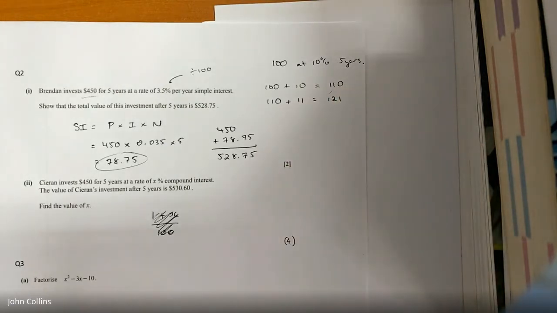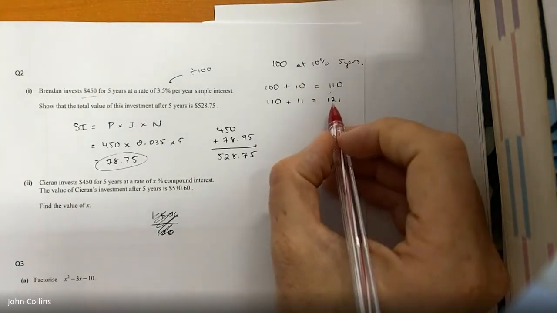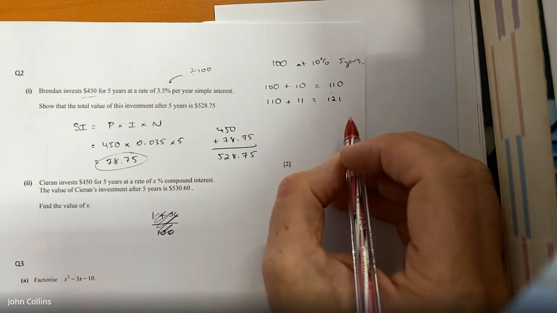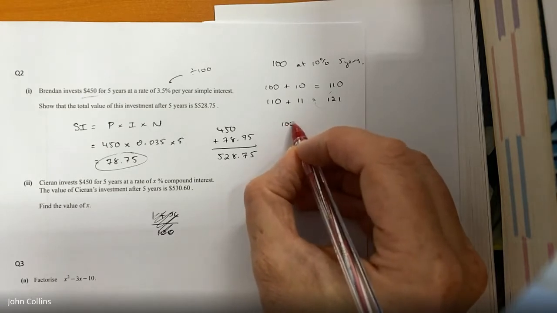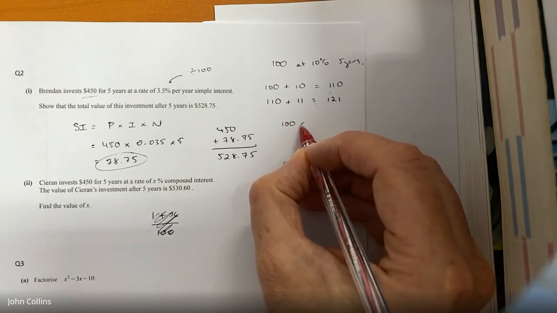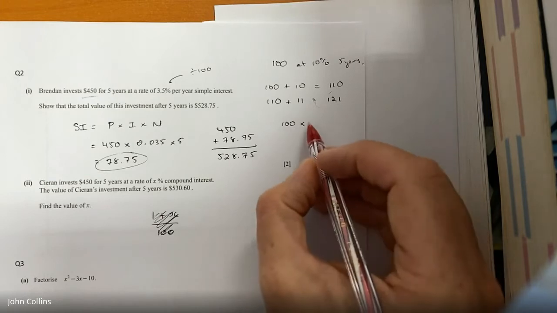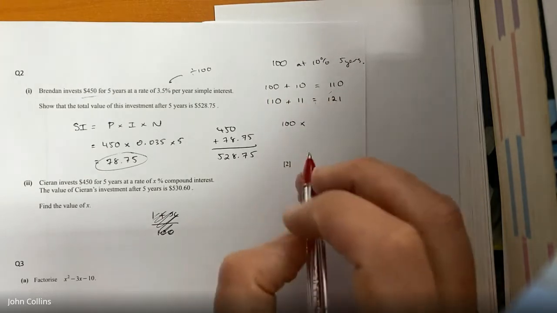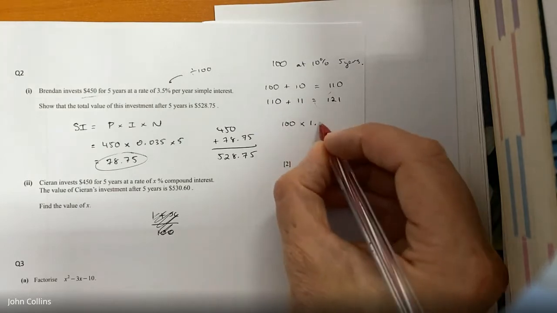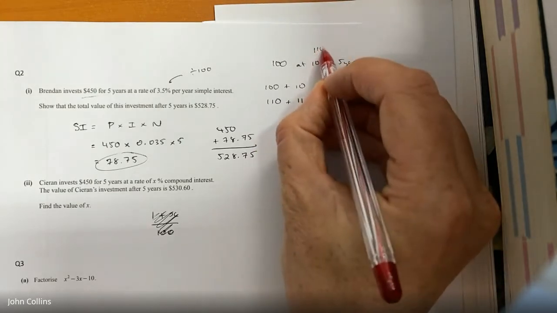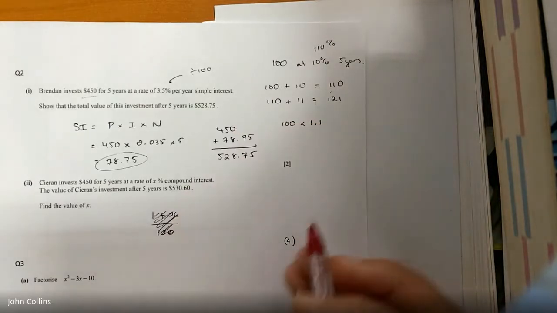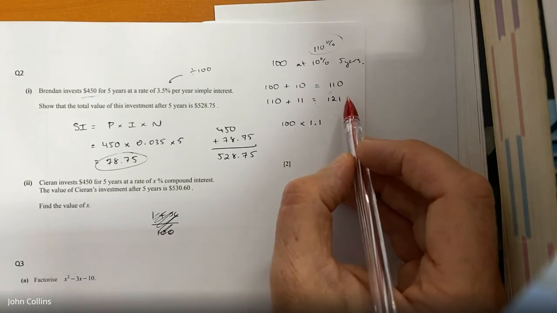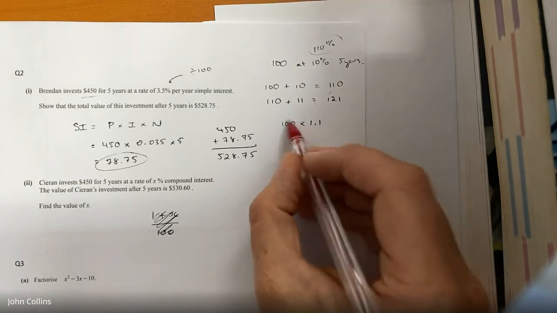So you're always getting 10% of this new figure. But what you can think about is if I just created a multiplier, what would the multiplier be? 100 multiplied by something gives 110. 1.1, because it's 110%. After 1 year, it's 110%. So 100 plus 10%. And then I want to get 110% of whatever this answer is.